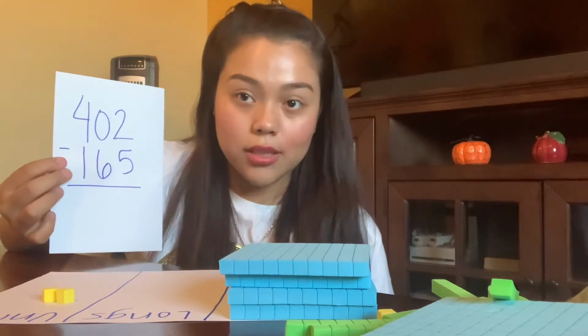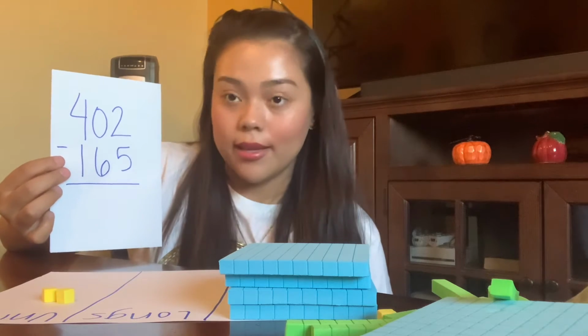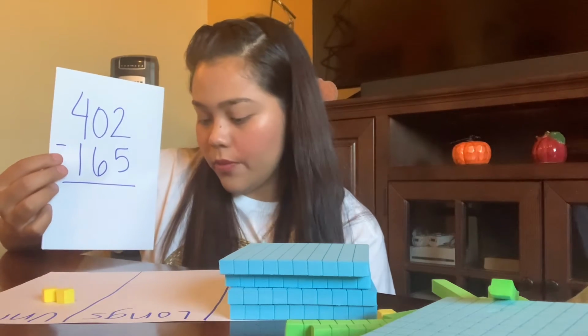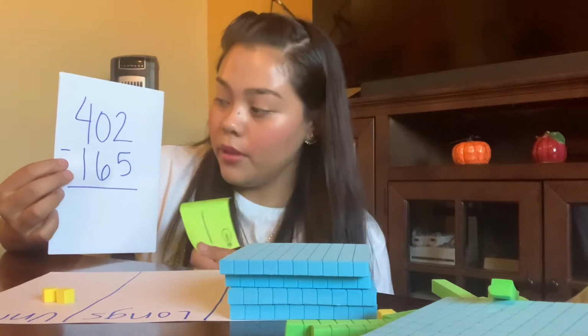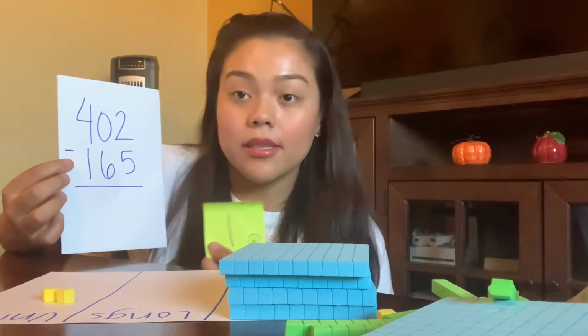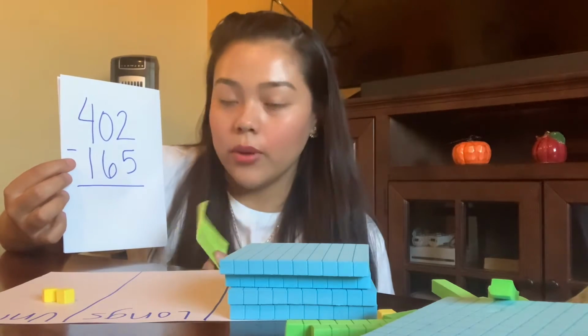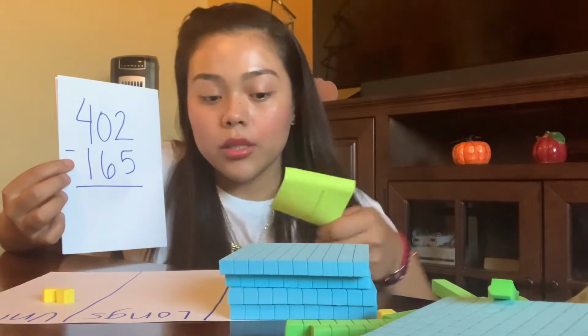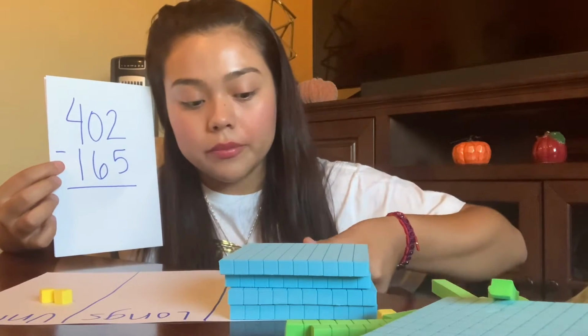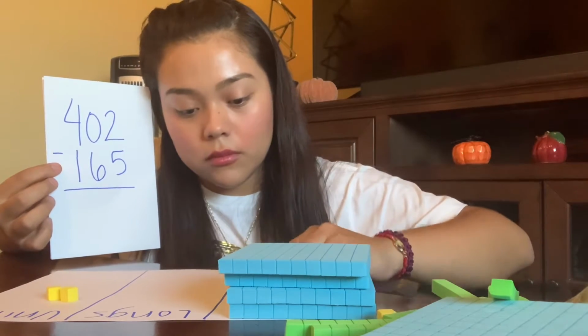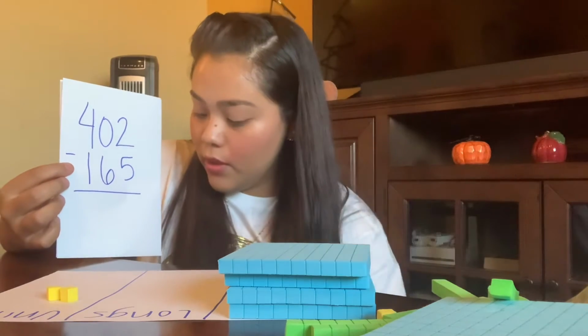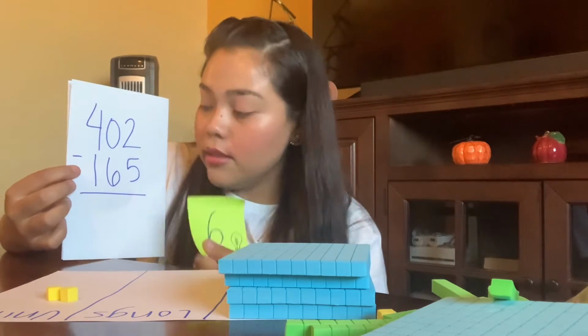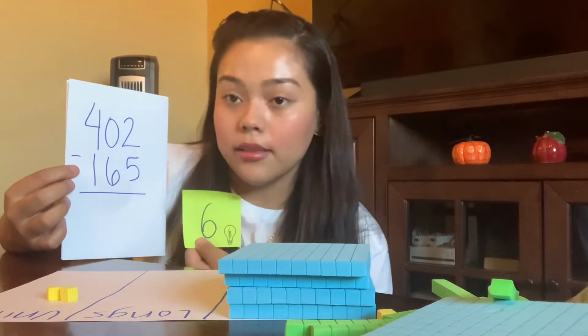We are going to use sticky notes because we don't want to get confused. So, 1. Our 1 represents our flat. So we are going to place the sticky note in our flats column. Our second sticky note is a 6.